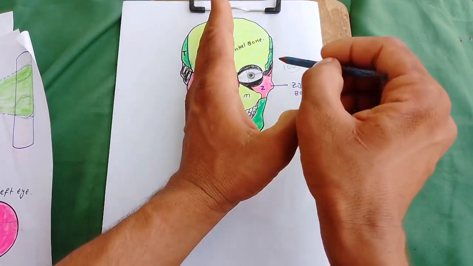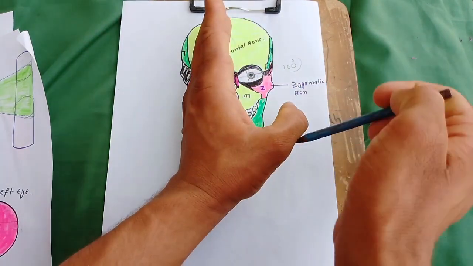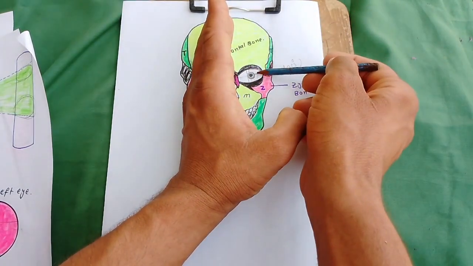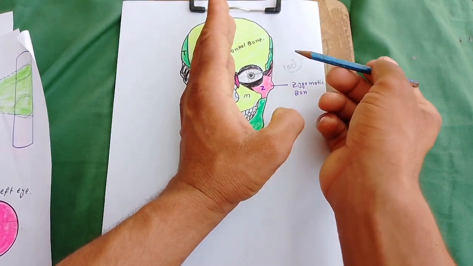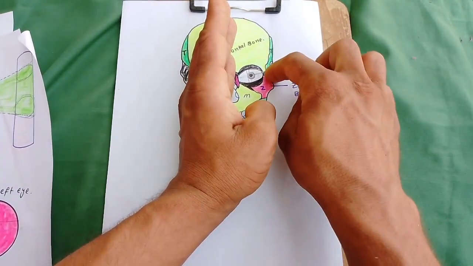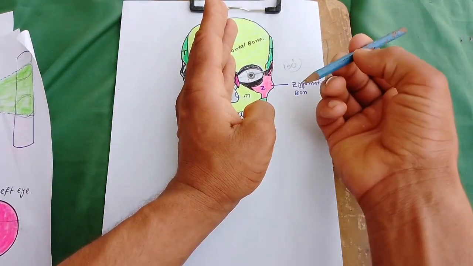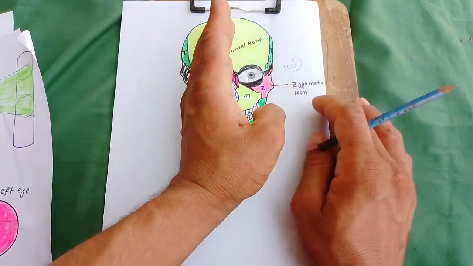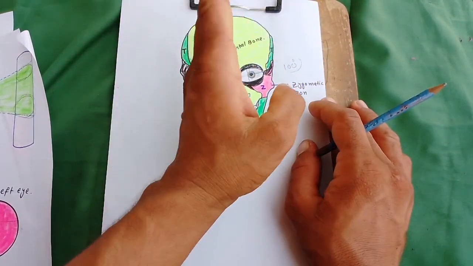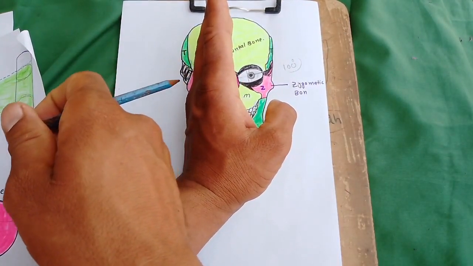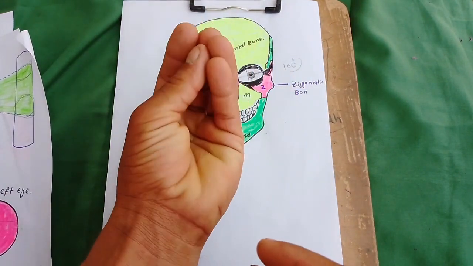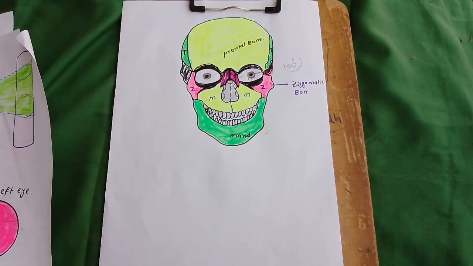But here the light falls from all over this area. So this is the largest field because there is least restriction from the temporal bone, but there is more restriction from the nasal bone. So it does not allow the light to fall from this direction. Okay, so this is the restriction of the nasal bone.